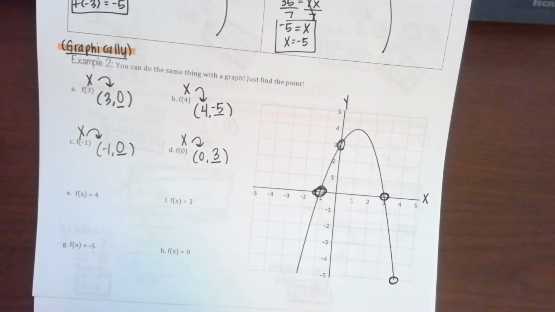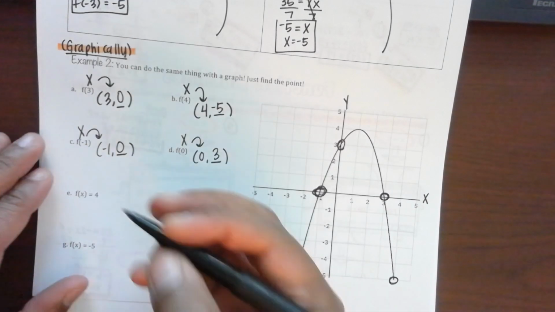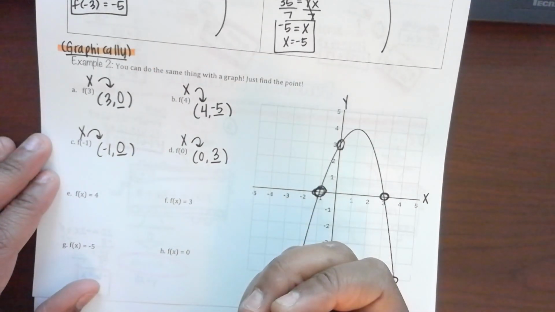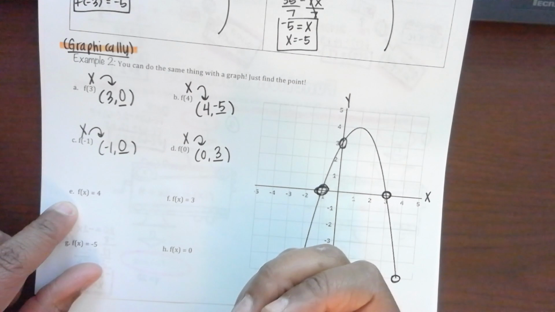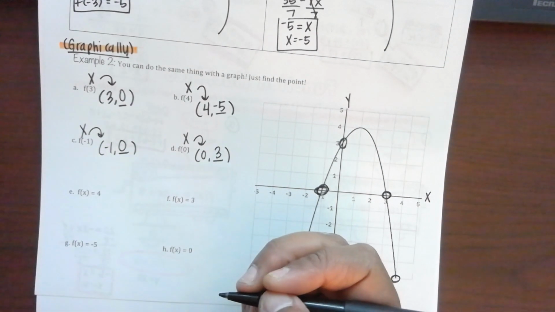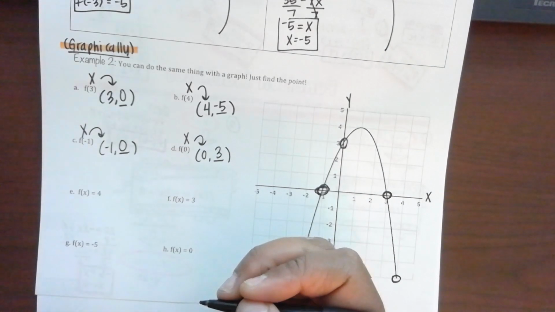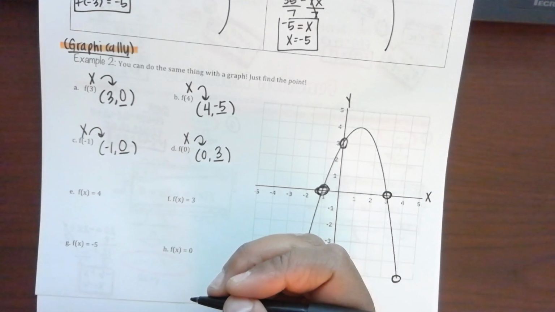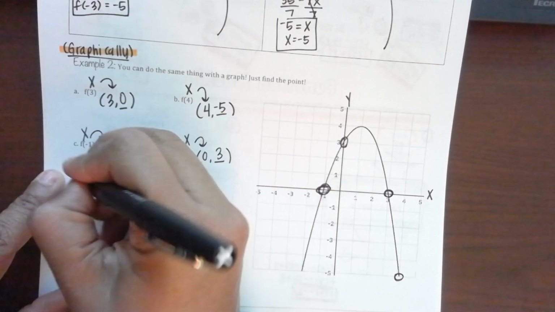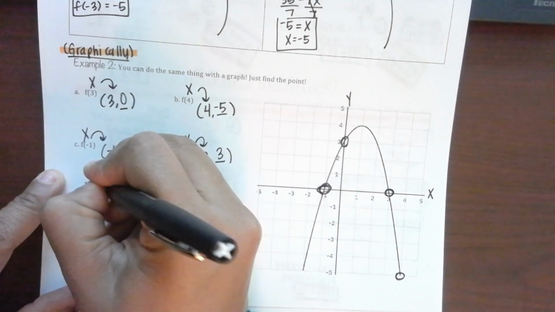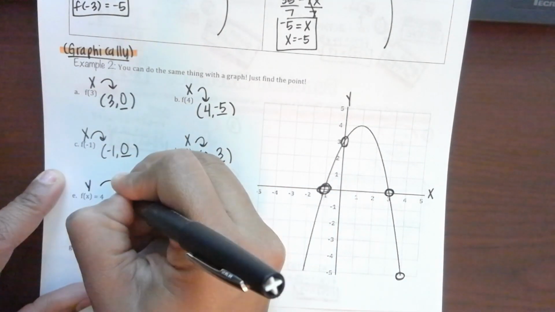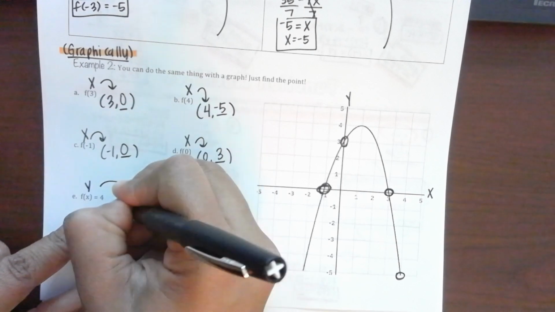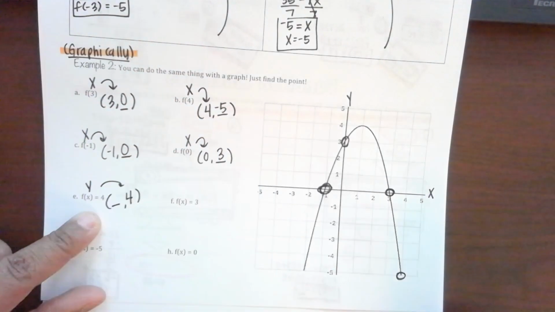Looking at E, f of x equals 4. Did they give you an x or a y? Does this look like this? If they don't look the same, can they be the same? That's why I'm asking you now, okay? Any questions there? So that x or y? Y. Thank you. So what is y in this case? 4. So we're looking for x, okay?